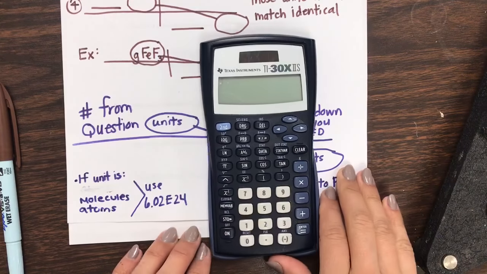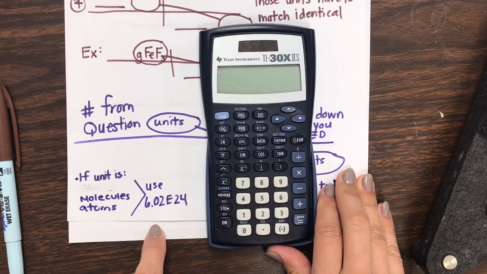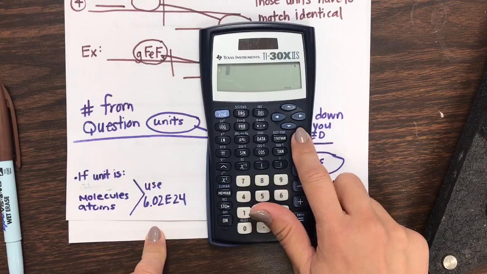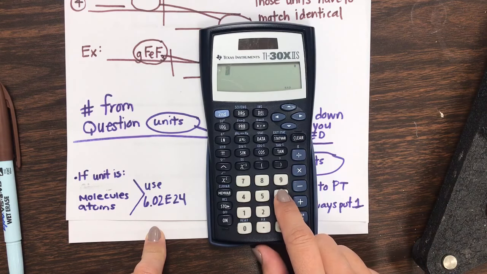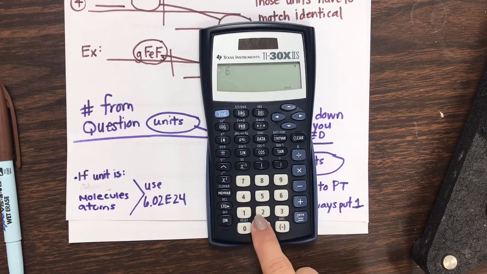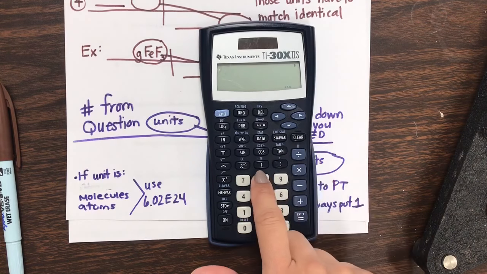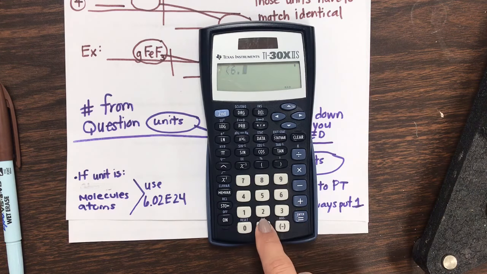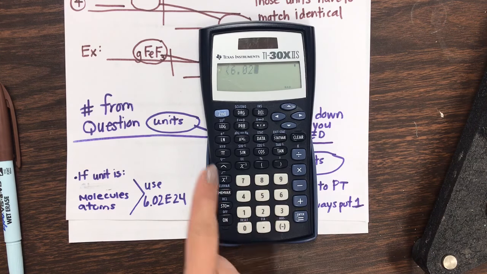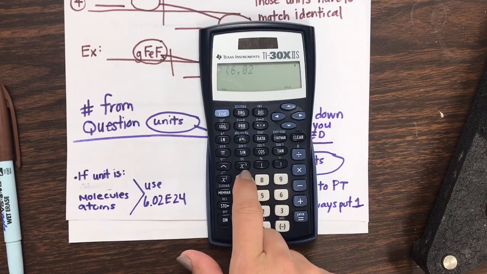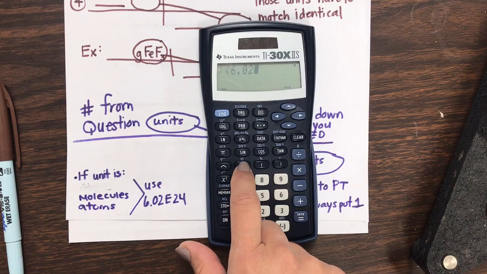Now, if you need to pause that to write it down somewhere, you can go ahead and do that. I want to show you really quick how to type this number into the calculator, okay? So turn the calculator on, go ahead and clear it, and go ahead and practice along with me. Put it in parentheses. The parentheses are right there, right above number 8. Okay. 6.02. Then you hit the second key, okay? And then the button right above number 7.